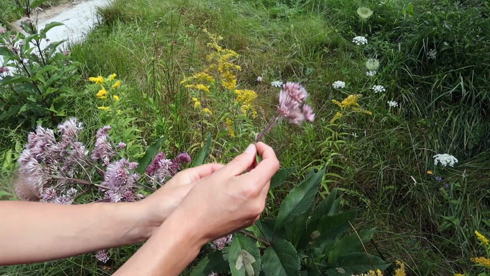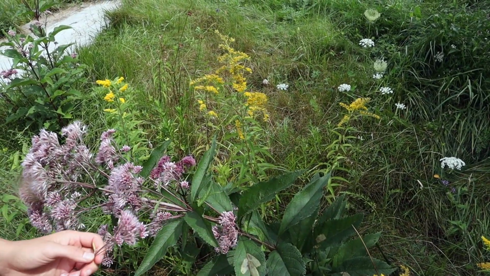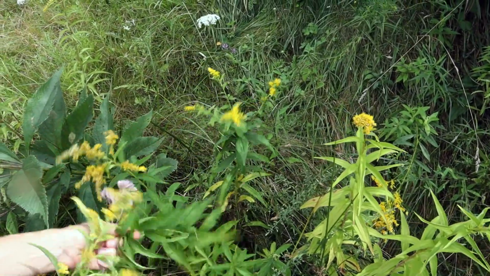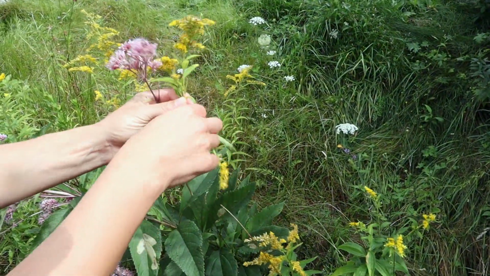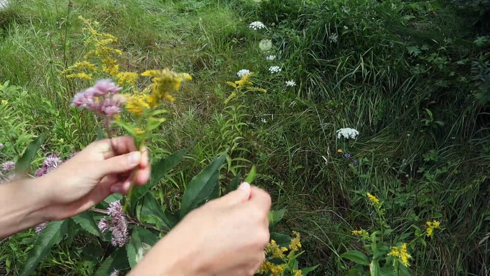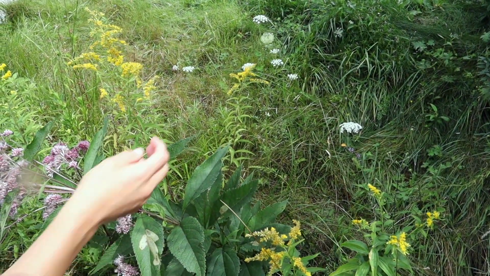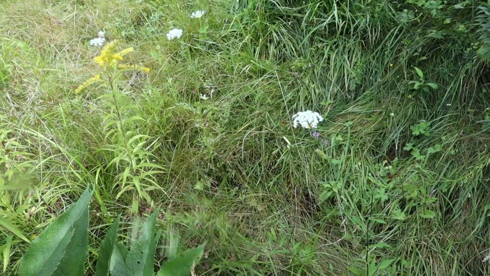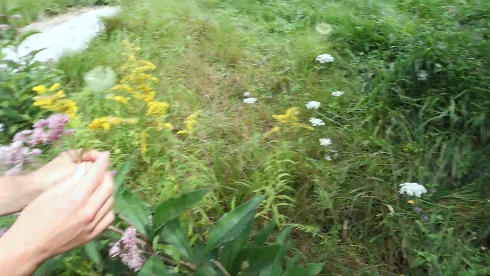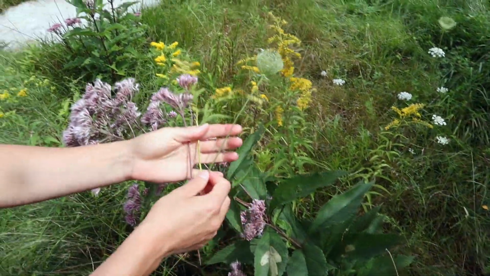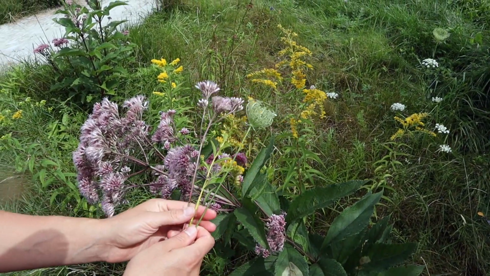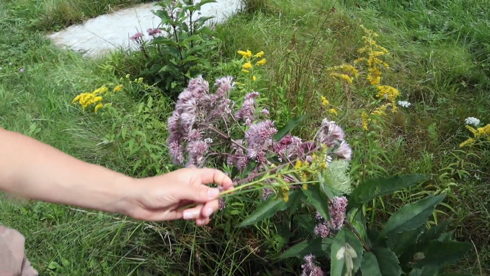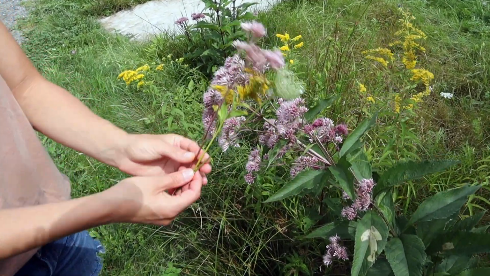So we have some Joe Pye weed. Going to remove the extra leaves. And next I'll grab some goldenrod. And then I'm going to get some of the Queen Anne's lace. And now I think we have enough for our weaving activity. So I will see you back and we will work on that.